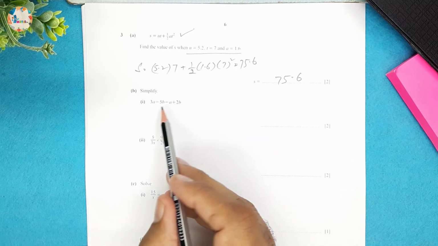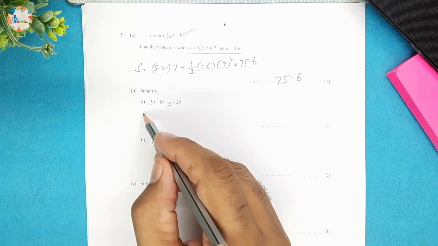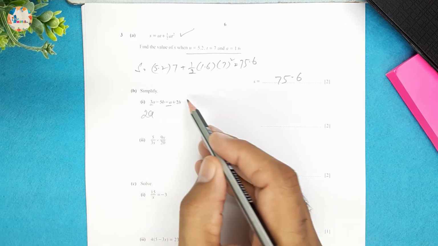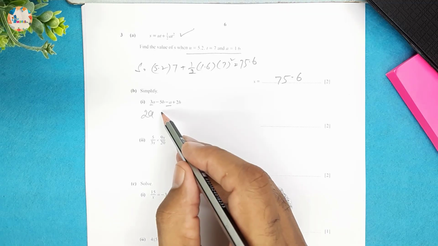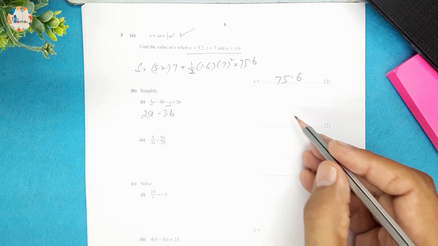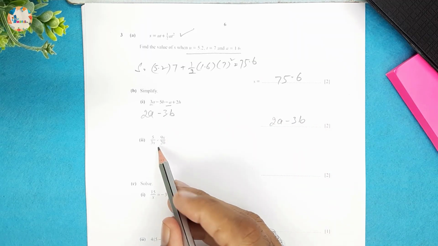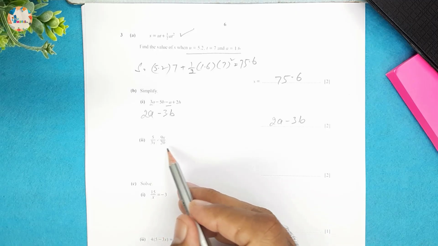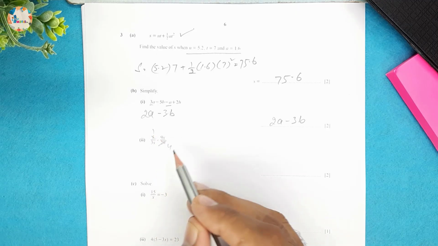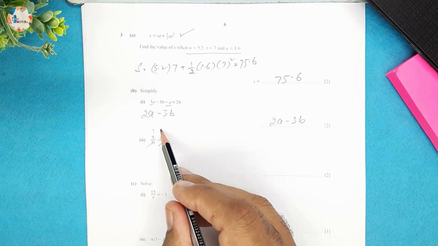We have to simplify the like terms. We can simplify this as 3a minus a will be 2a, and 5b minus 2b will be 3b. So our final answer will be 2a minus 3b. And this one we have to simplify. So 5 ones are 5, 5 fours are 20, and 3 will be cancelled with this one.